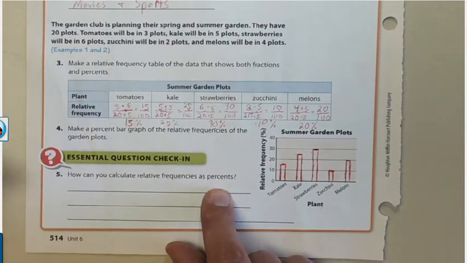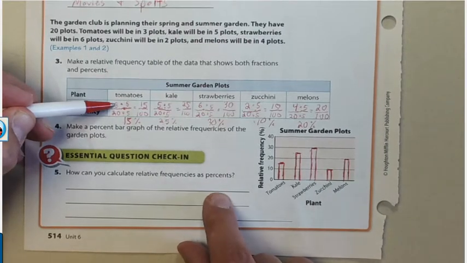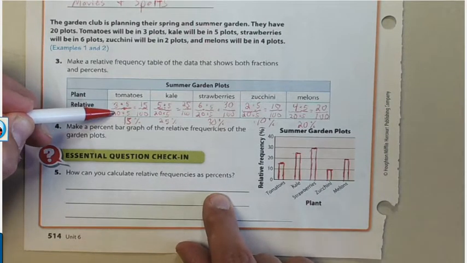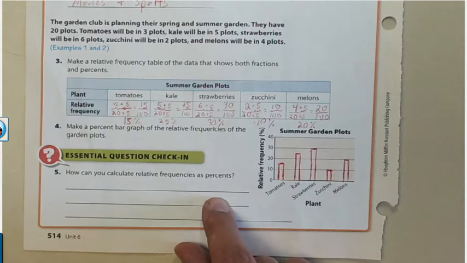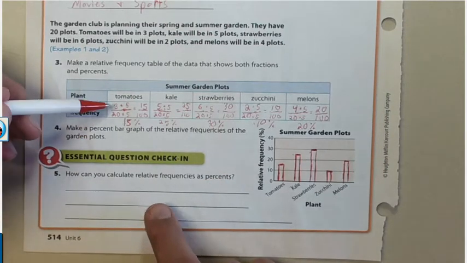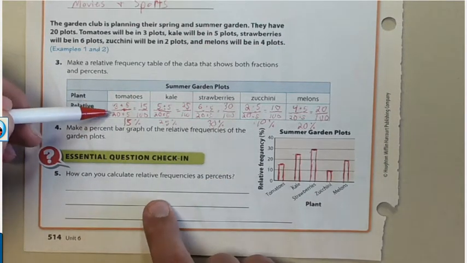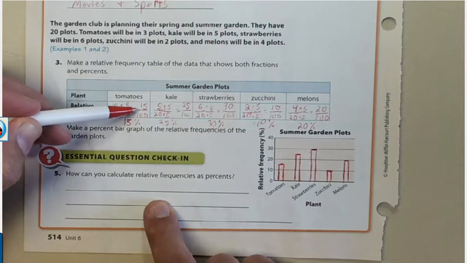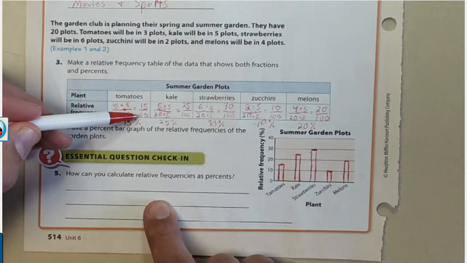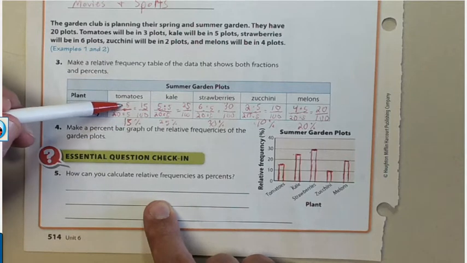So what I do is I write my relative frequency as a fraction, and then I have to write an equivalent fraction. This would be the example of the equivalent fraction with a denominator of 100. So I multiply the numerator and the denominator by 5.